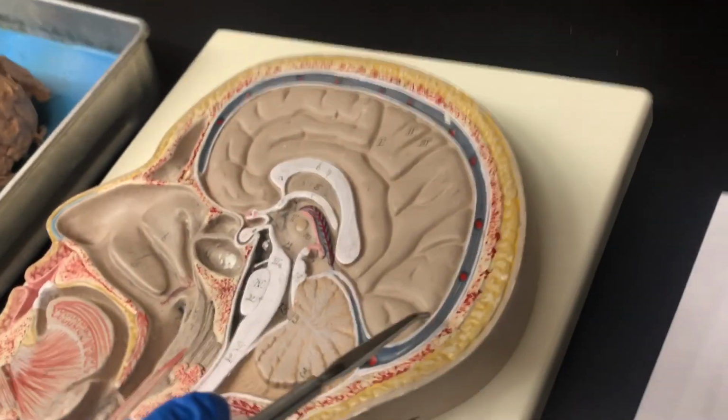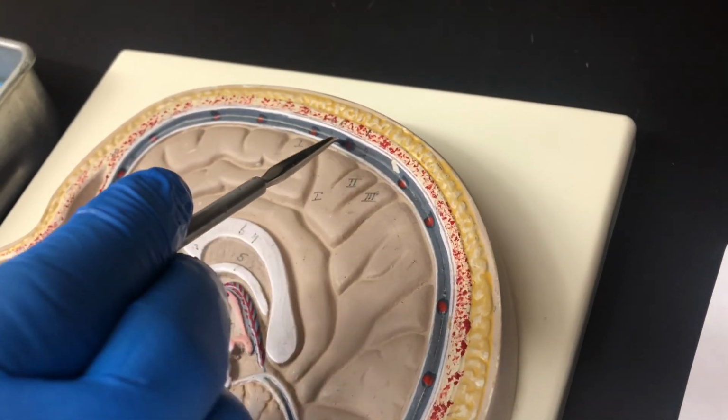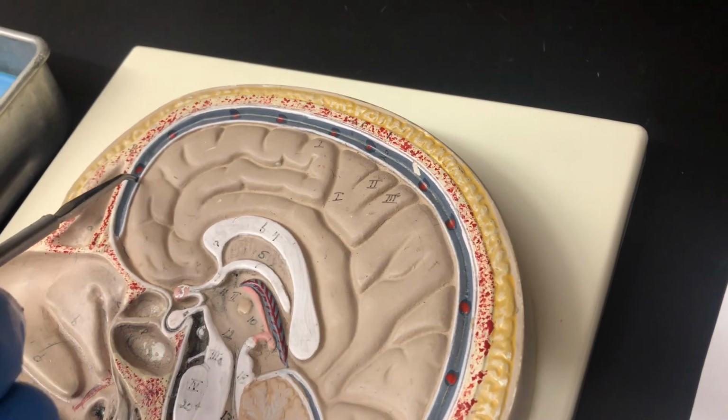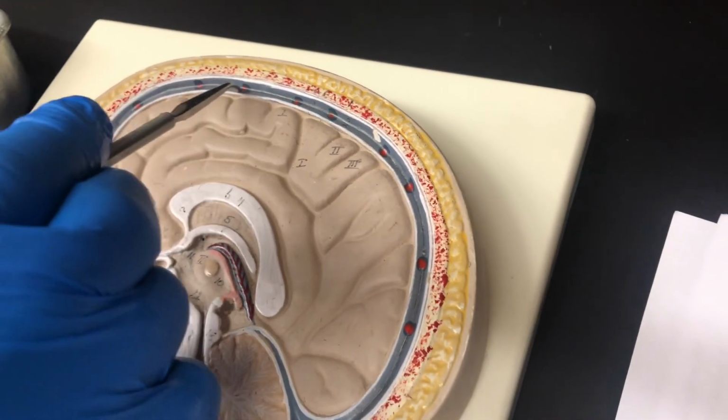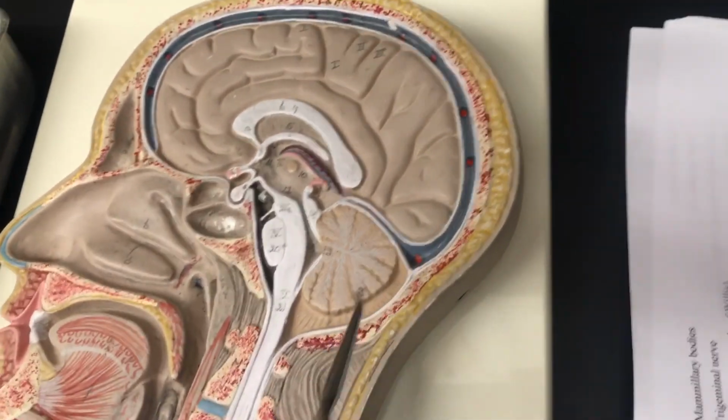But if we look at an actual model, do you see where we see this open blue space? That is going to be the location of our superior sagittal sinus, all the way through. So that's another way we could test you on it. But since we're at this model, we can go ahead and show you some ventricles one more time.